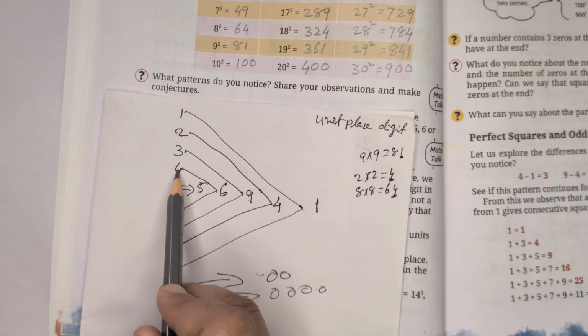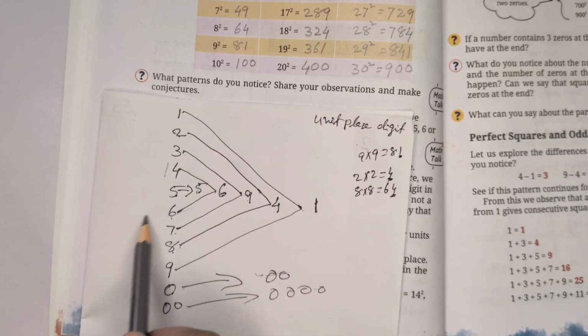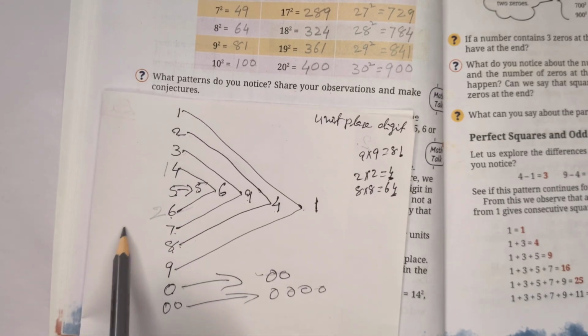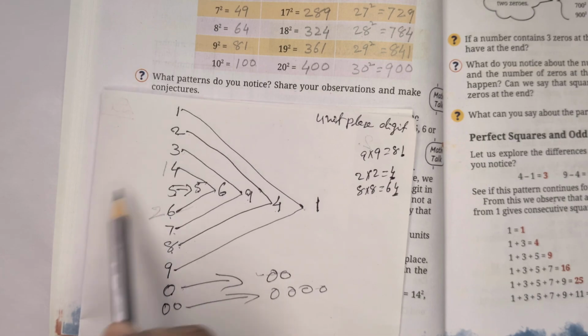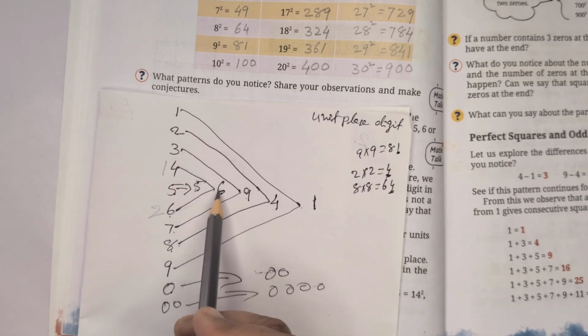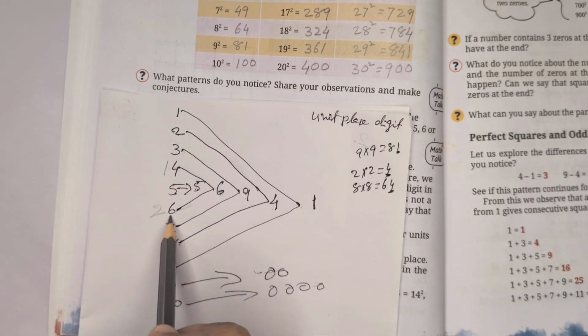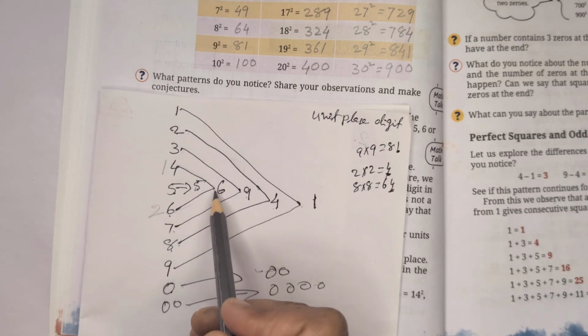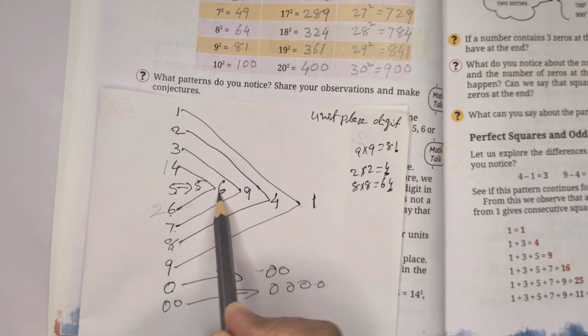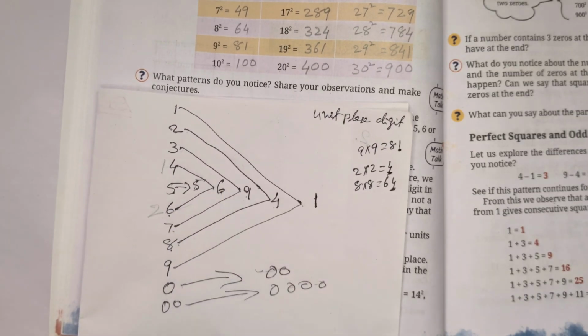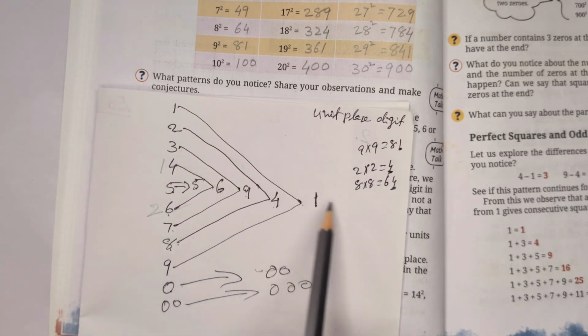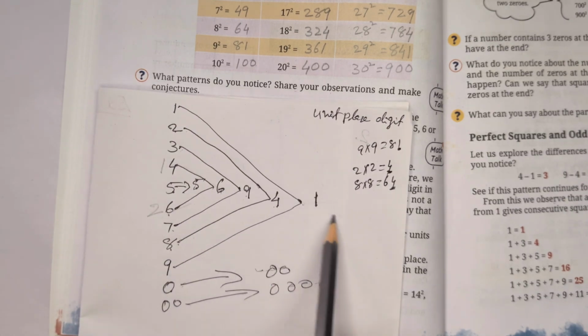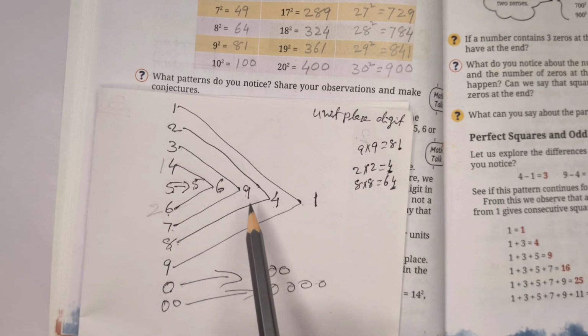Any number with 4, for example 14 and 26, when you take the square, 14 square will end with 6. 26 into 26 also will end with 6. So the unit place digit will be 6. This is the unit place digit of the number, and these are the unit place digits of the square number.